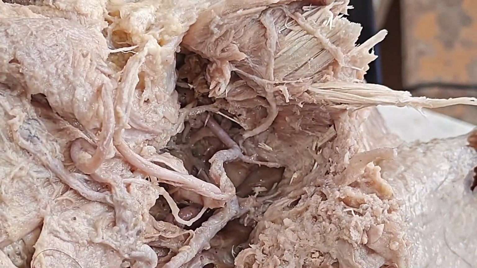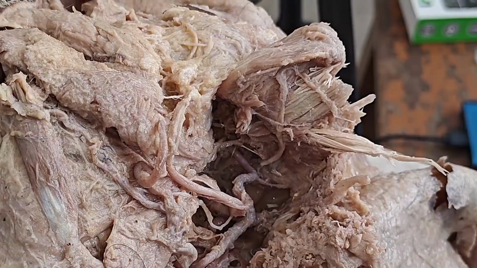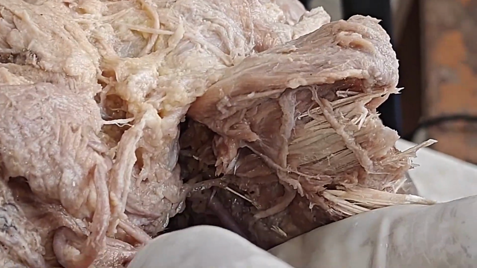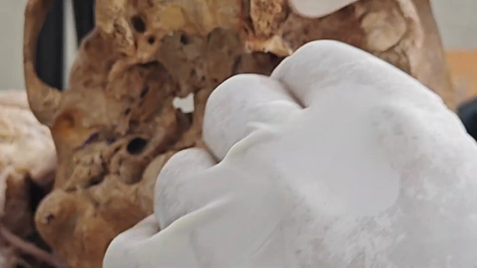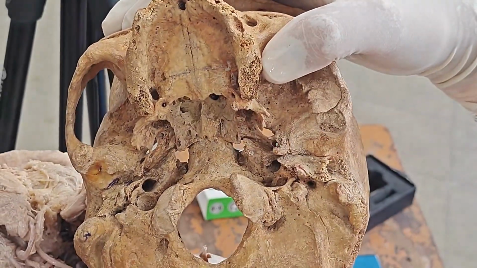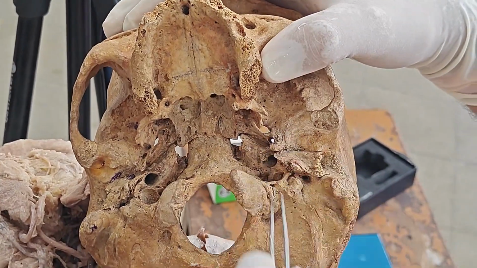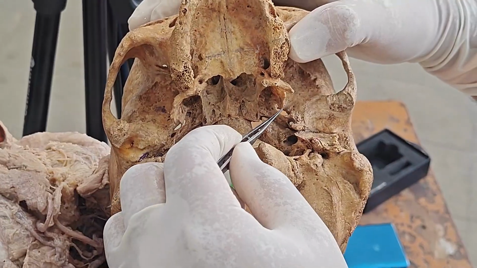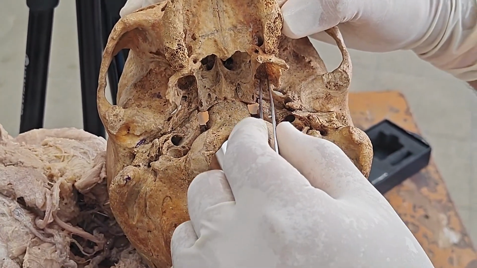So there are the anterior and posterior divisions of the mandibular nerve, and the trunk, which comes out through the foramen ovale. It is called the trunk, and the trunk gives two branches: the nerve to medial pterygoid, and the meningeal branch. The nerve to medial pterygoid goes medially and supplies inside the pterygoid fossa.